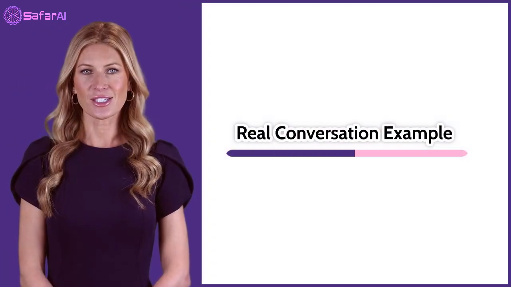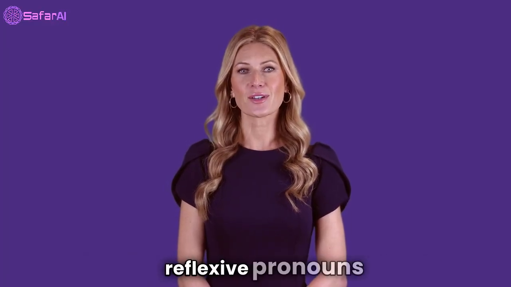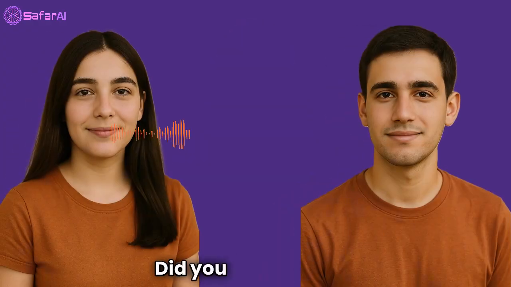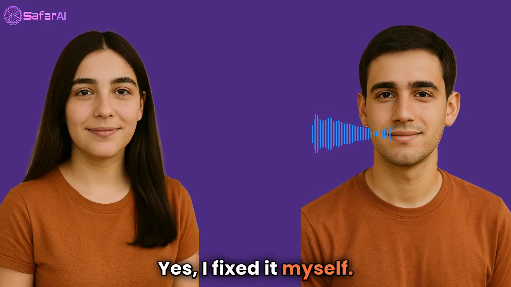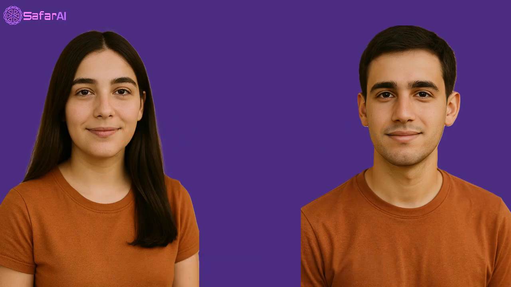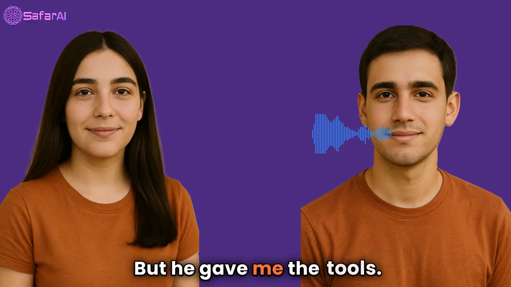Real conversation example. See how Omar uses both object and reflexive pronouns in the next conversation. Did you fix the chair? Yes, I fixed it myself. Wow, I thought you would ask Dad. No, I wanted to do it myself, but he gave me the tools.